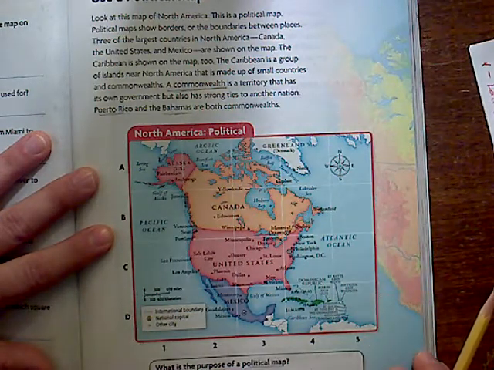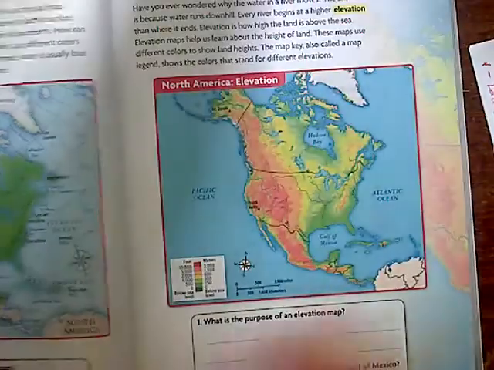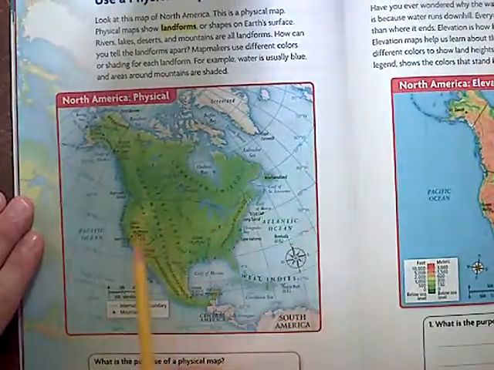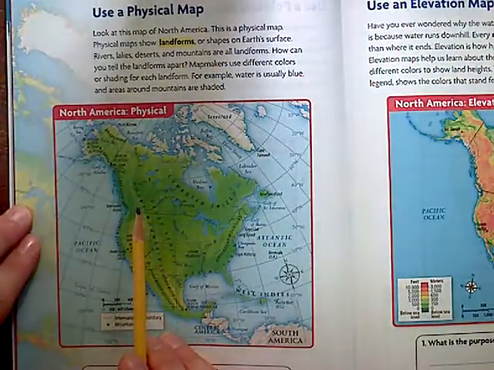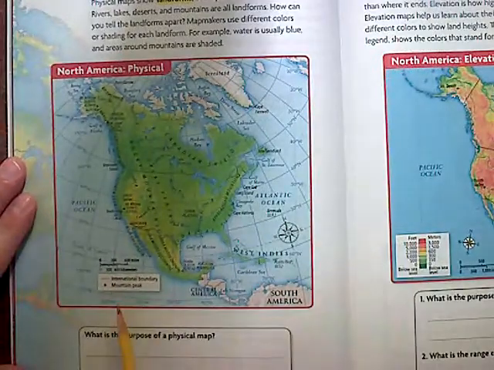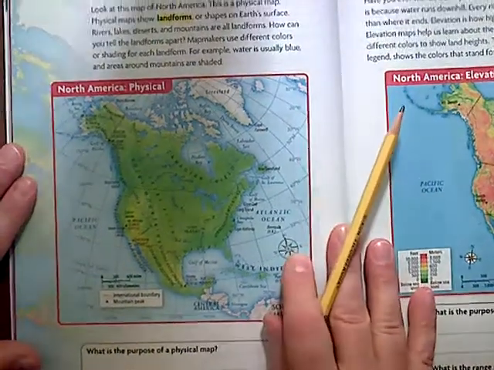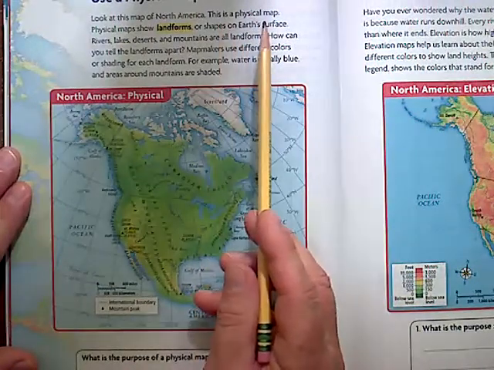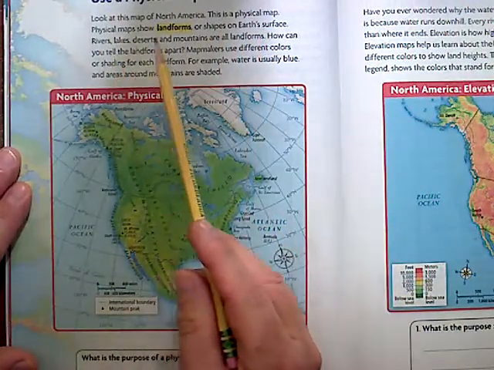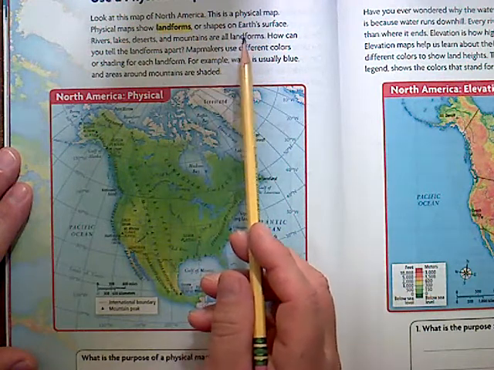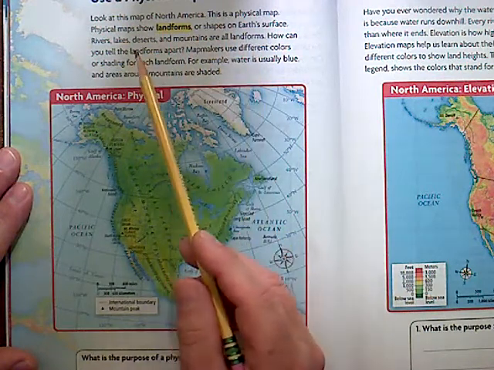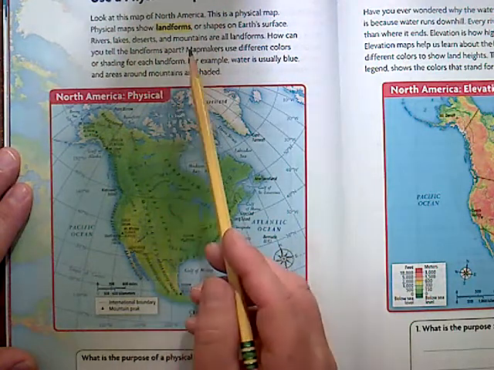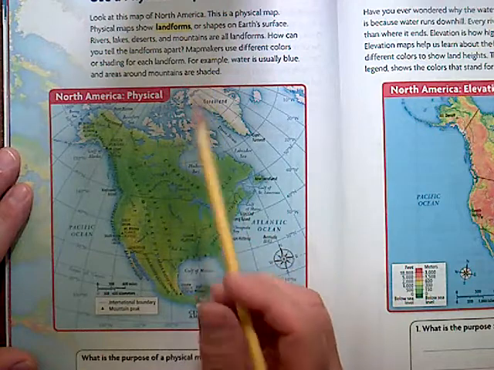All right. So we are going to look at the next one that you also should have already done because you read this one. And this was a physical map. And the question said, what's the purpose of a physical map? And I hope that when you practiced it, you easily found that where it says this is a physical map, it shows landforms or shapes on Earth's surface. Okay? And then it tells us what landforms are. Things like rivers, lakes, deserts, mountains, things like that are all going to be our landforms.